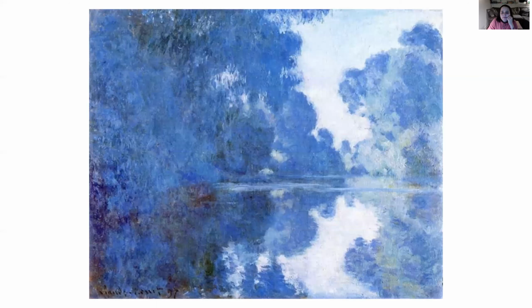Monet, again, blues. So this is a way to talk about light, the way that light changes throughout the day, the way it reflects off of objects. Part of the day, it might feel like a very blue, cold light. These days, it's very gray, very sad.